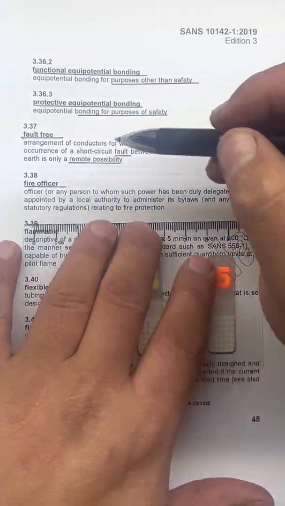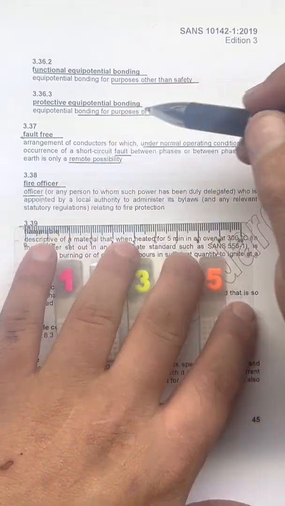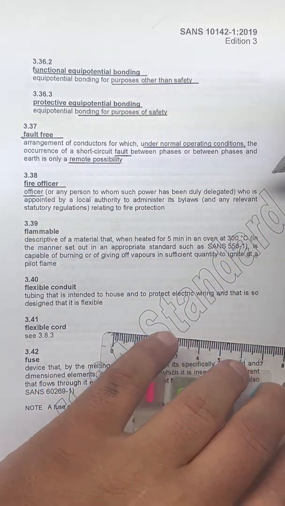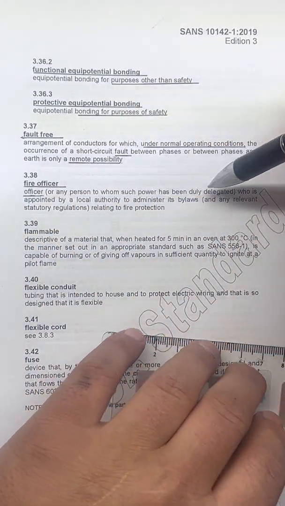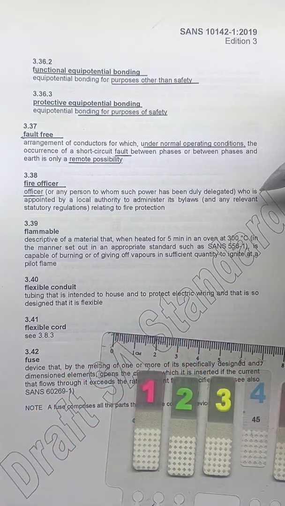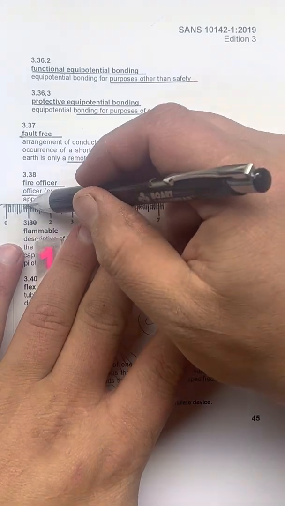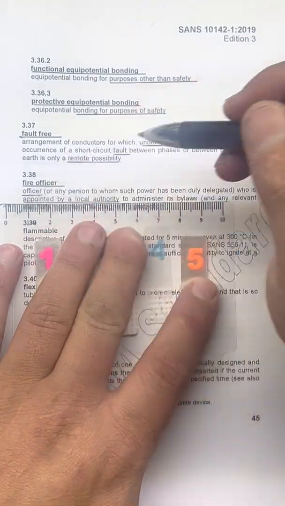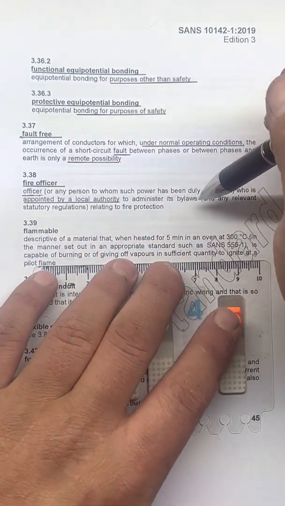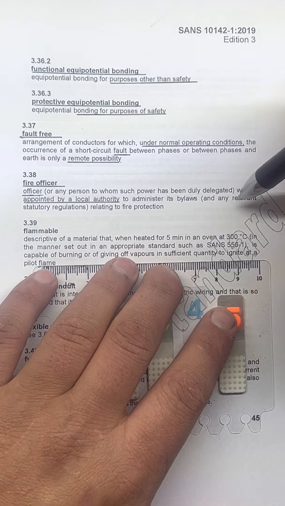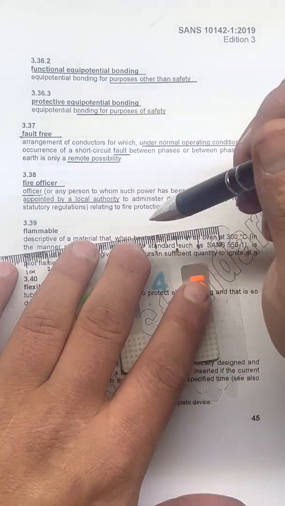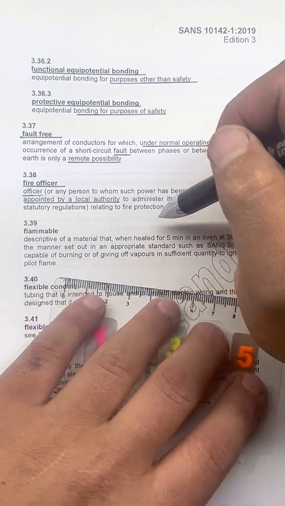Fire officer: an officer in the employ, or a person to whom such power has been duly delegated, who is appointed by a local authority and administers its bylaws and any relevant statutory requirements relating to fire protection.